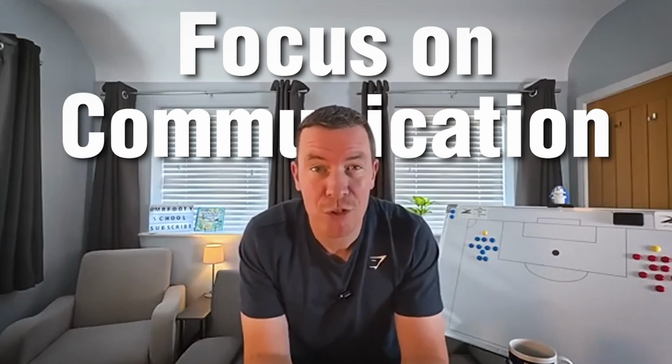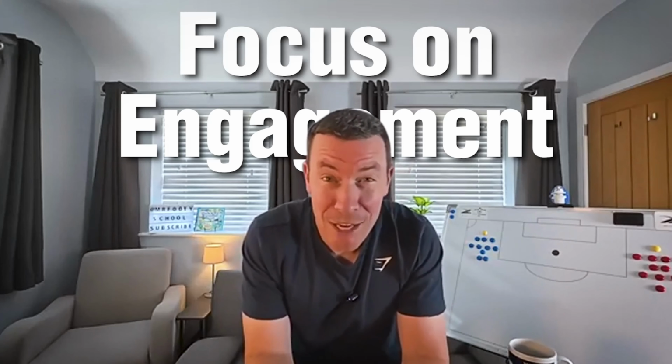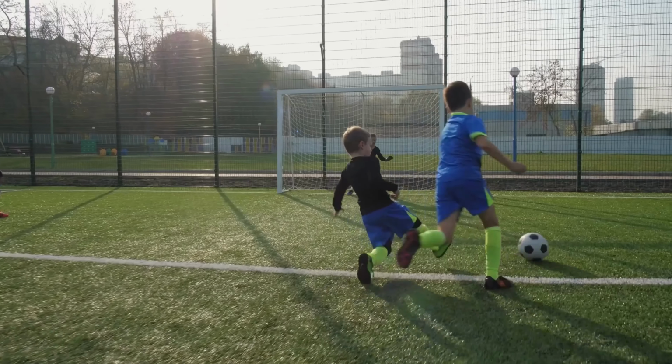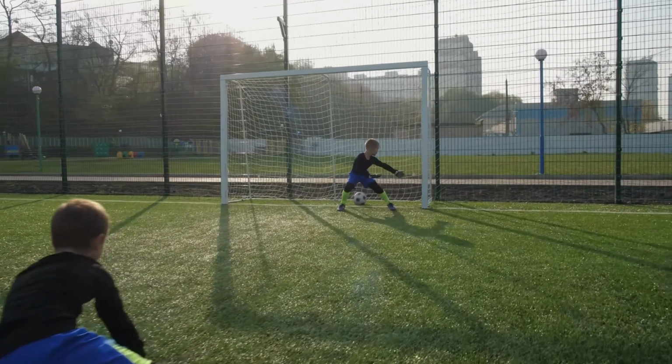Focus on your communication, focus on the engagement. If you do these things right, the session can be set up. By the end of the session, they could see in the game, look, they were moving and they took a touch and they tried to do what we were asking, and it was great. So all these things are lined up to make the session ultimately make sense for the player and for the parent. I want to know what your thoughts are.